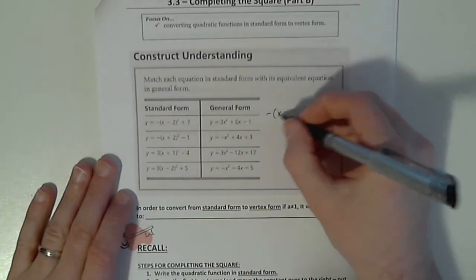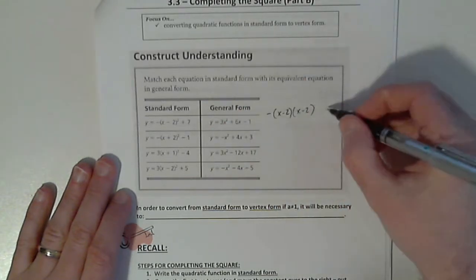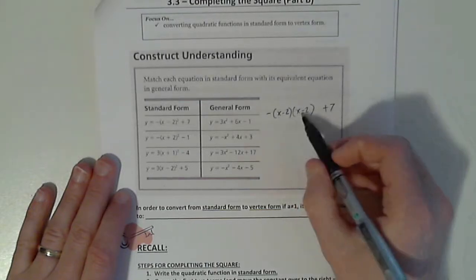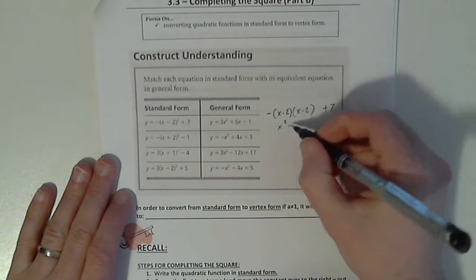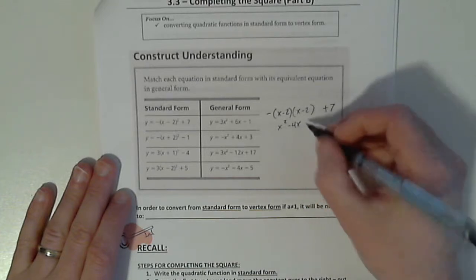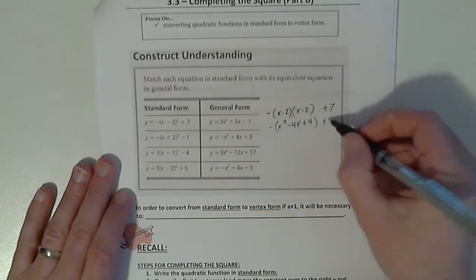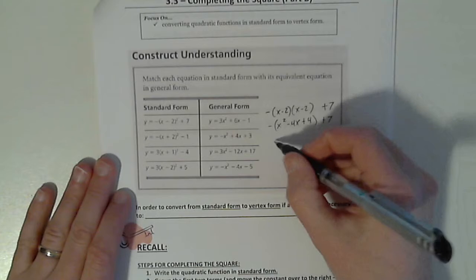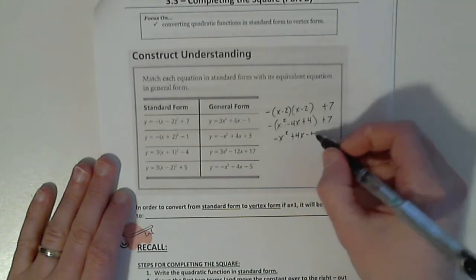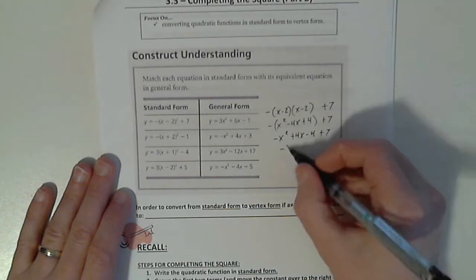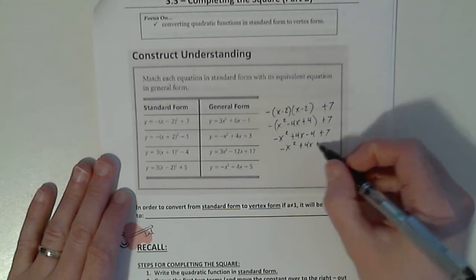So negative (x minus 2) squared means times itself, plus 7. So that is x squared, minus 2x, minus 2x makes minus 4x, and plus 4, with the minus still in the very front. So you rainbow the minus across. Minus x squared plus 4x minus 4, plus 7 is negative x squared plus 4x plus 3.